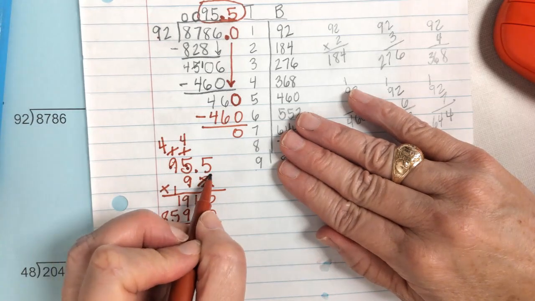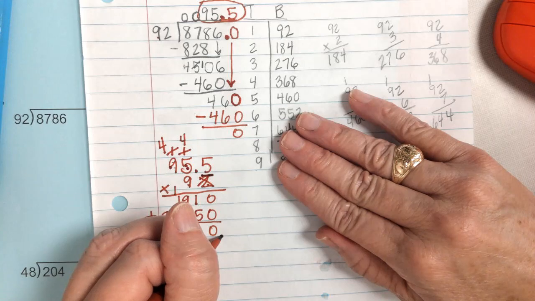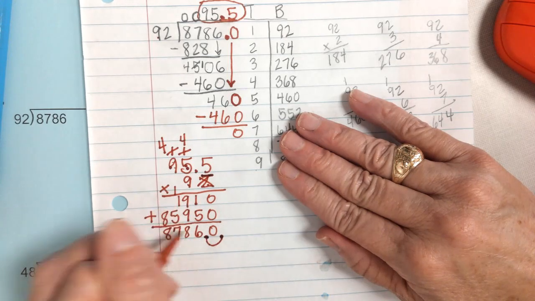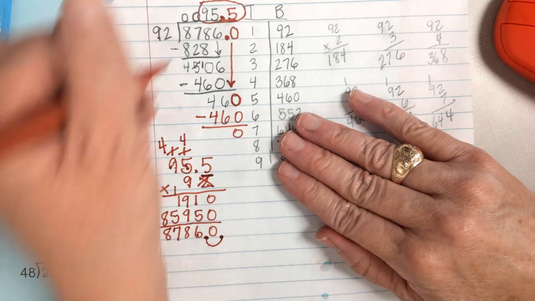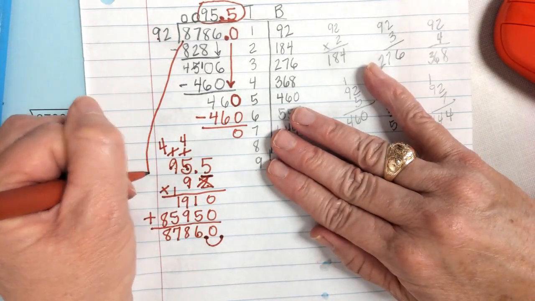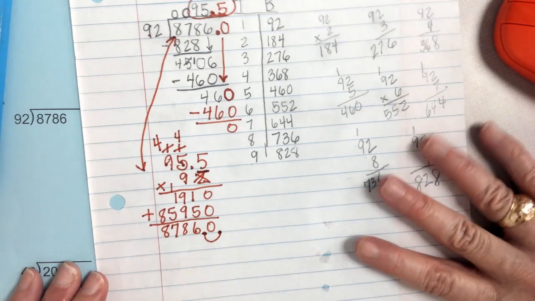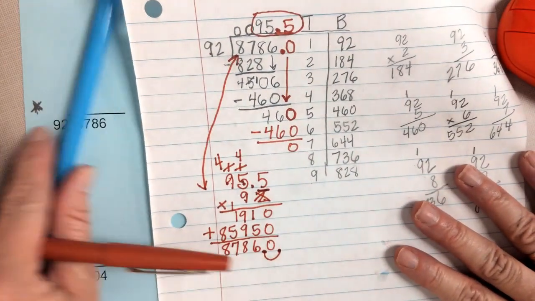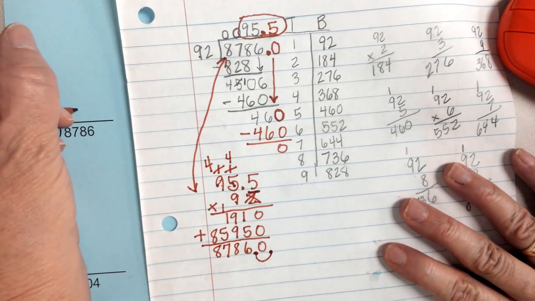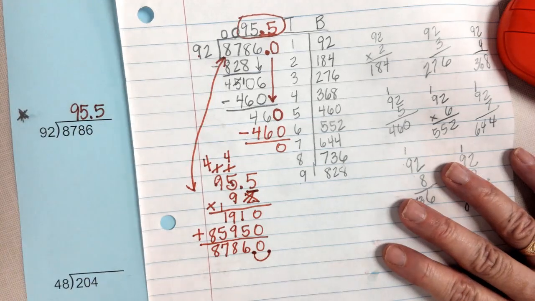Now I've got to bump my decimal over one place value. So my decimal is technically here at the end. I'm going to bump it over and I get 8,786, which is exactly what we started with. So I know that my answer is correct. I'm going to go back over to my answer document. I'm going to write my answer up here at the top so it's easy for checking.